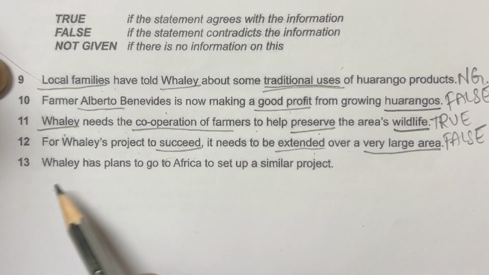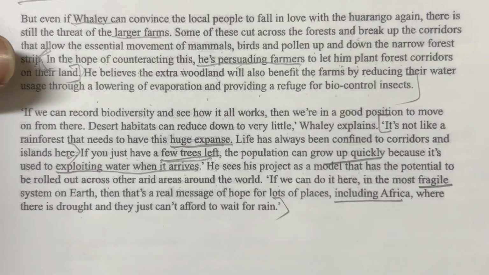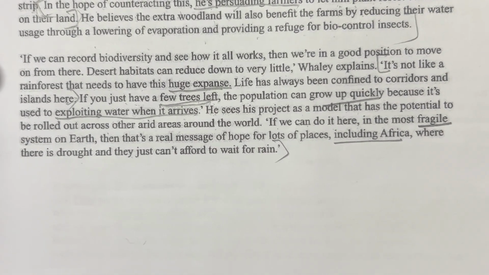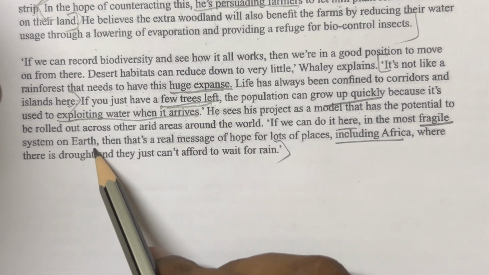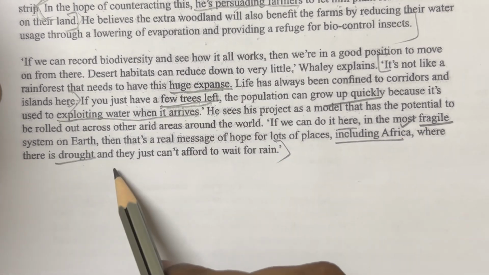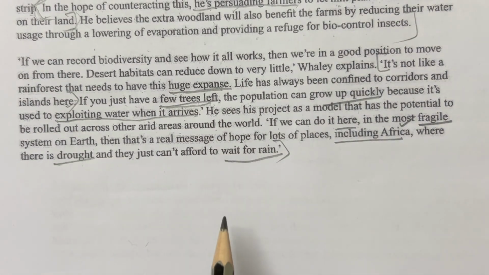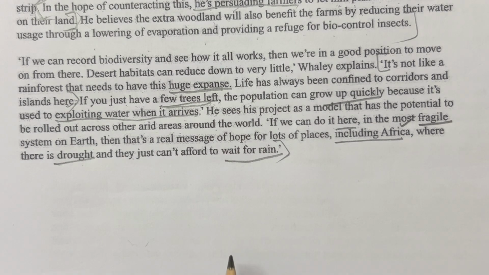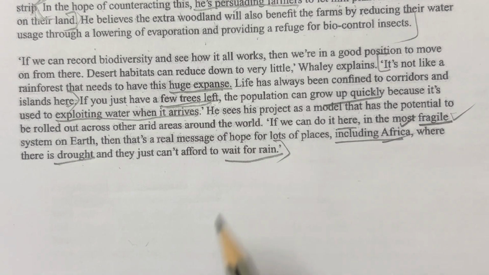Next, Whaley has plans to go to Africa to set up a similar project. Wow. Let's read again. I think the answer is in the last sentence, right? So if we can do it here in the most fragile system on earth, then that's a real message of hope for lots of places, including Africa, where there is drought and they just can't afford to wait for the rain. So what do you think is the answer? It looks like it's true, right? Because he's talking about Africa and setting up a similar project. Because if they can do it in the most fragile, most sensitive part of the world, then obviously they can do it in Africa. So this one looks like true, right?